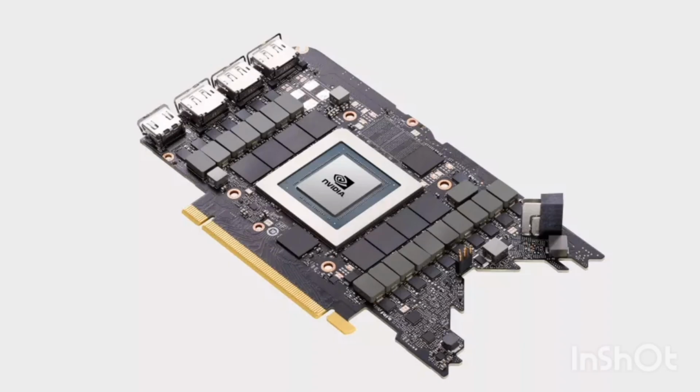NVIDIA is one of the leading manufacturers of graphics cards, and their products are popular among gamers and professionals alike. Some popular NVIDIA graphics card models include the GeForce RTX 3080, GeForce RTX 3070, and the GeForce GTX 1660.